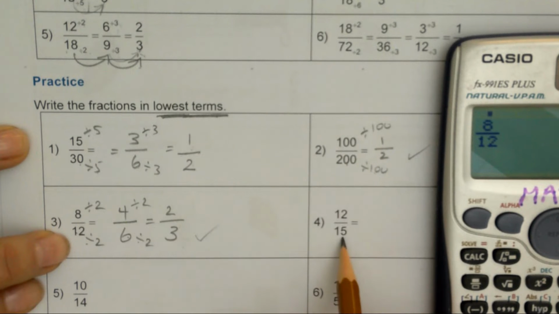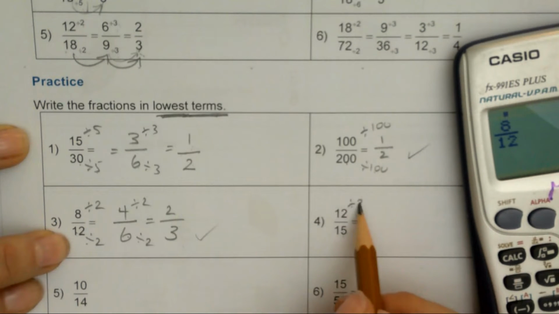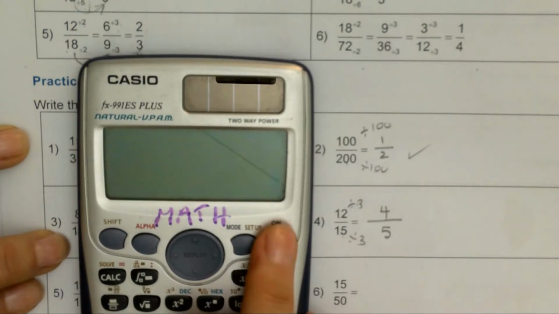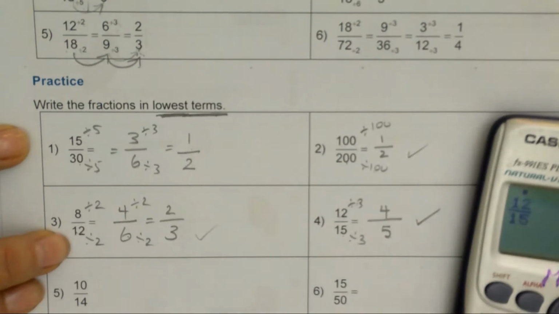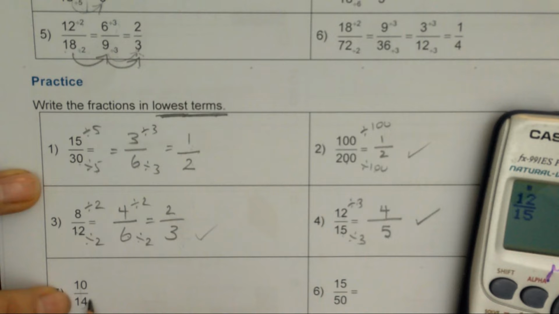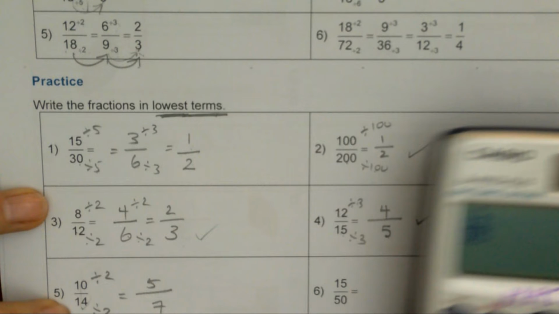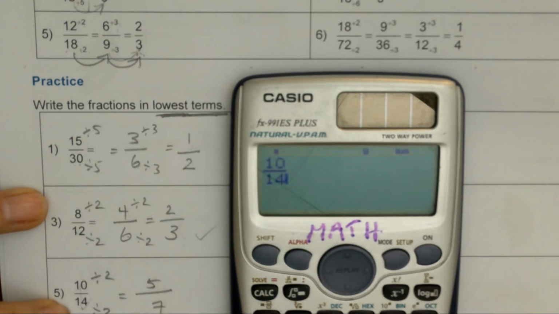12 and 15. 2 I cannot do, because that's not even. I can divide by 3. 12 divided by 3 is 4. 15 divided by 3 is 5. Can I reduce it anymore? No, that's a prime number. I have to stop. Let's do this. 12 over 15. Yep. Okay, let's do another one. They're even numbers, so you can divide by 2. Half of 10 is 5. Half of 14 is 7. These are both prime numbers, so I can't divide it anymore. So let's just check on our calculator. Yep.